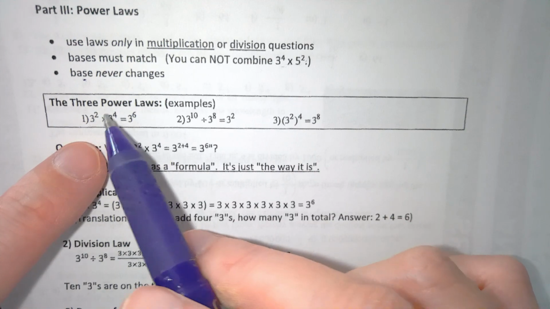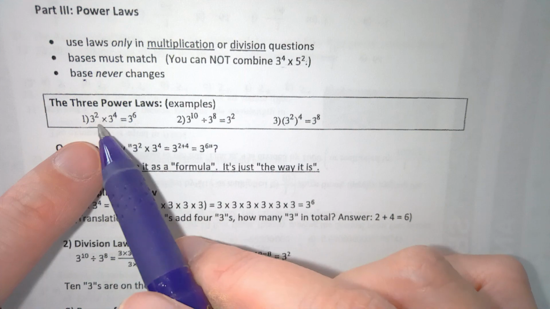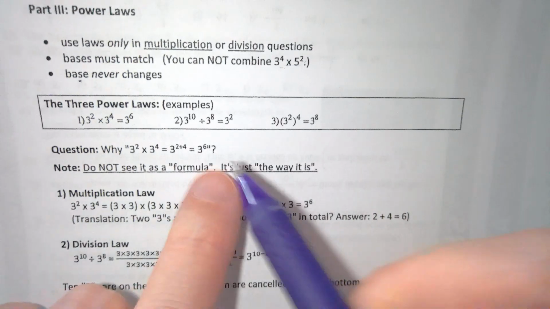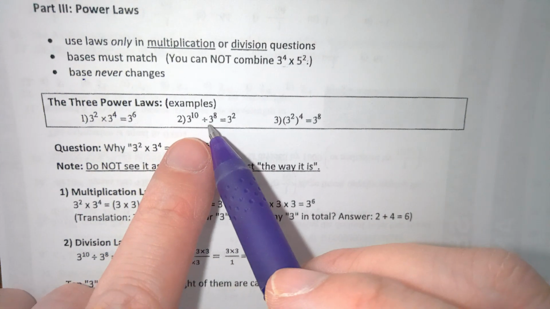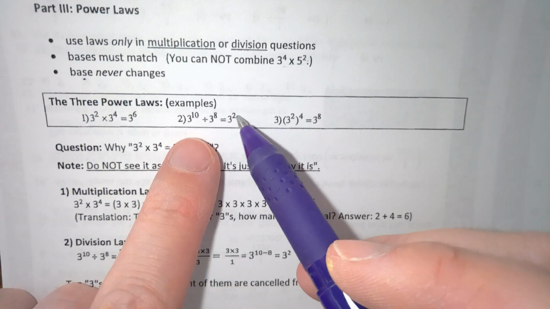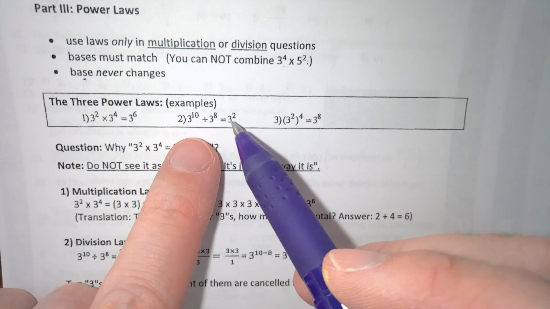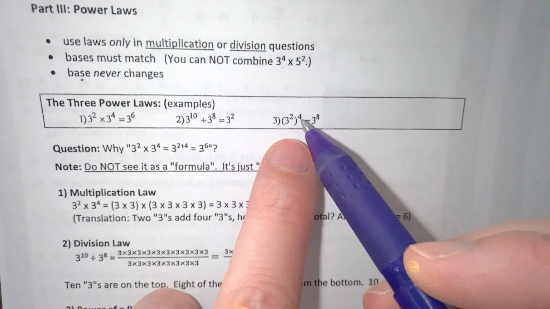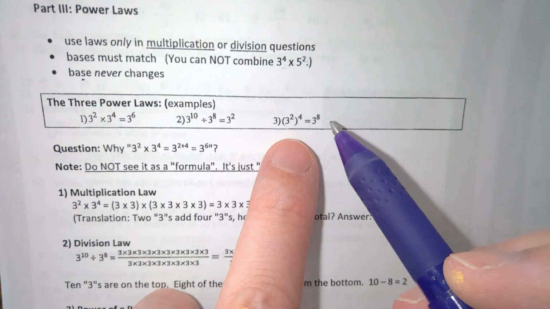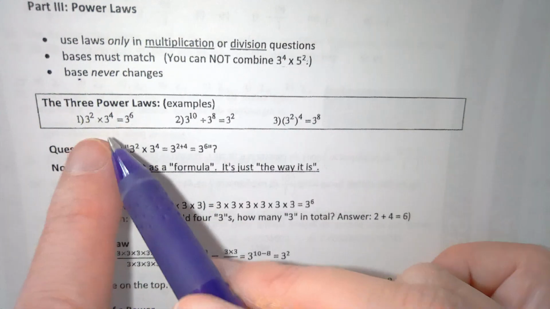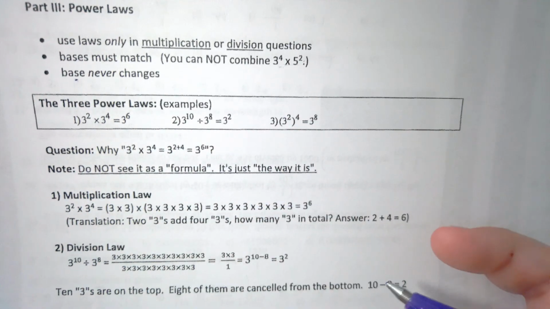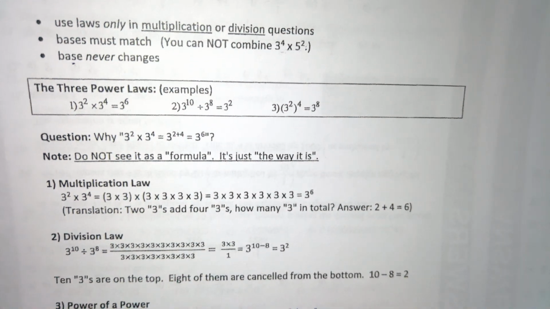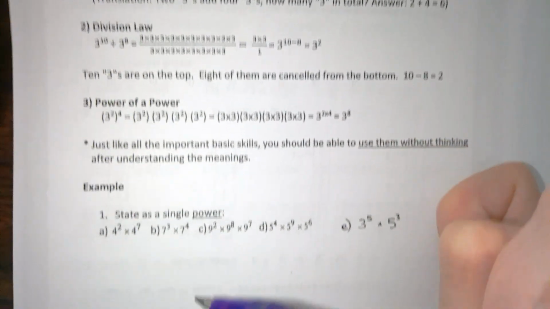There's 6 of them. If you look at the exponents, when you multiply two numbers of the same base, you add the exponents. Okay? And then here, when you divide, 10 minus 8, you get the 2. So when you divide, you subtract the exponents. And then lastly, when you have an exponent raised to another exponent, you multiply it. So those are the 3 rules. Add, subtract, multiply. You will never divide your exponents. Okay, so let's take a look at some examples right here.